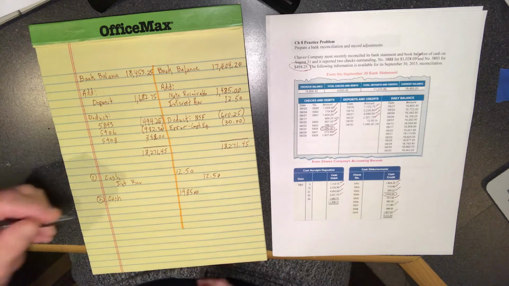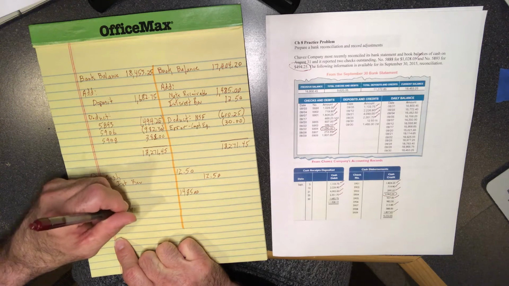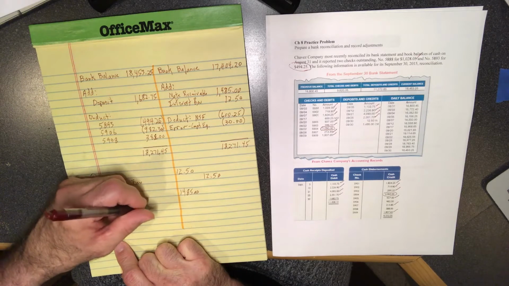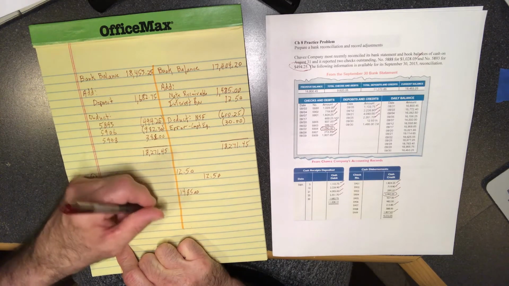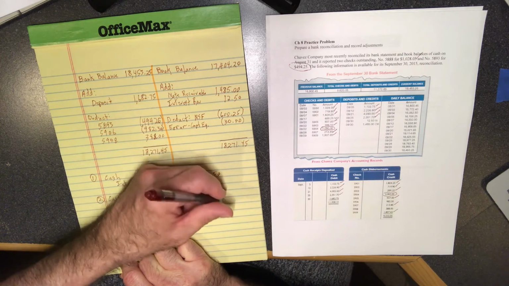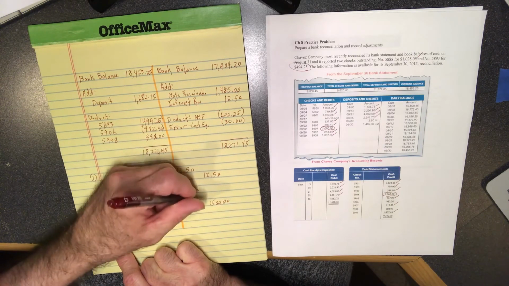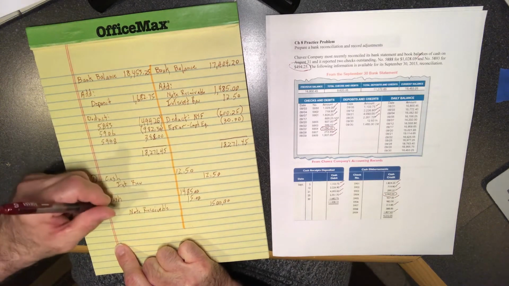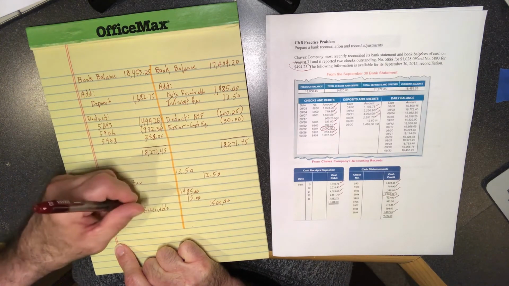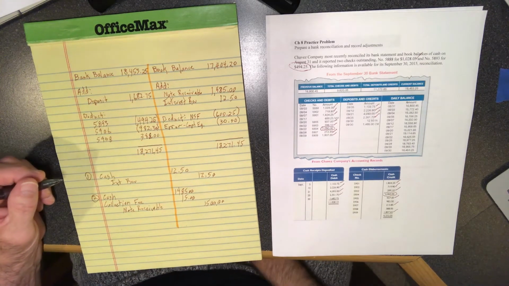So I'm going to hit cash for the $1,485, and I'm going to hit note receivable for 1,500, and then the difference between these two is $15, and that's a collection expense or a collection fee. Okay, they charged me $15 to collect for me.